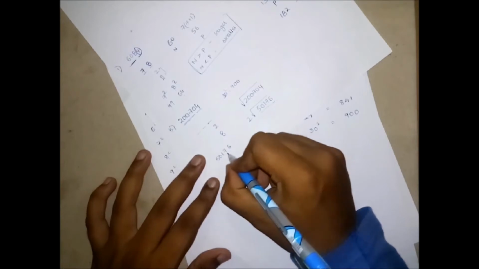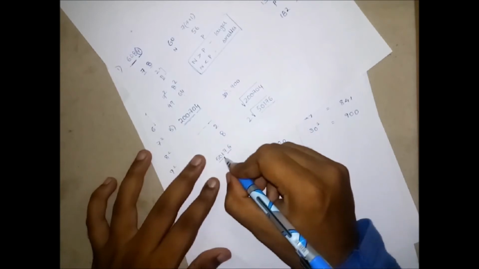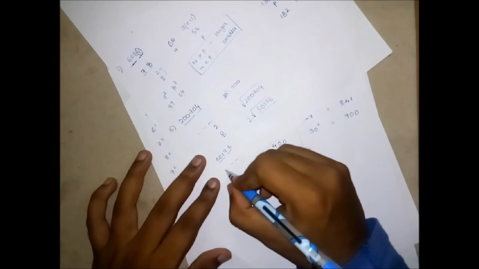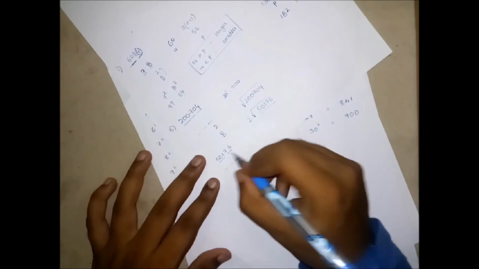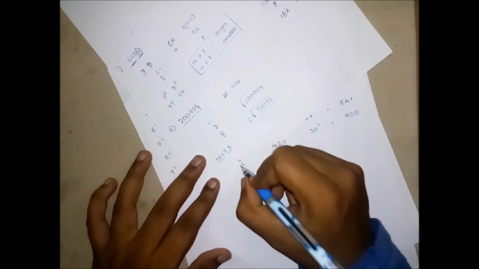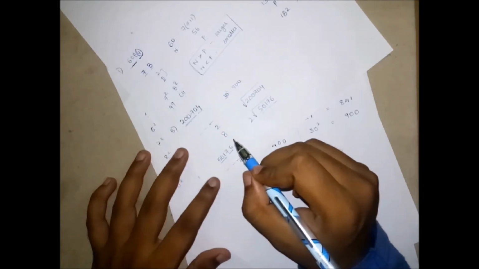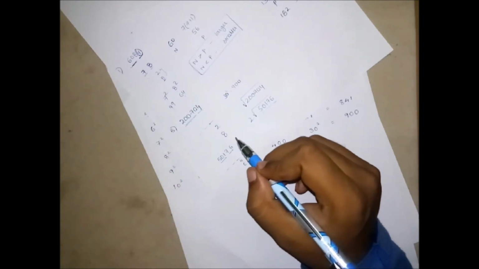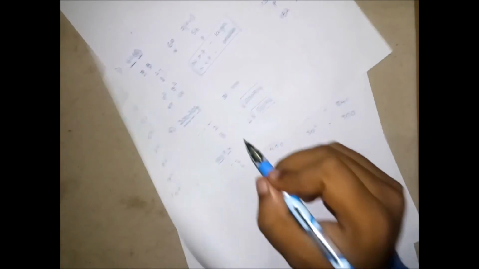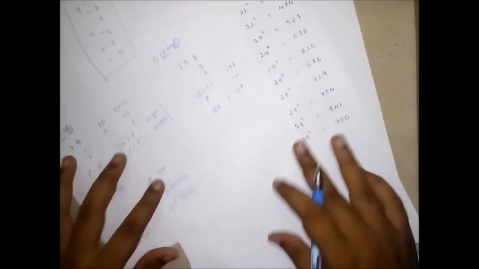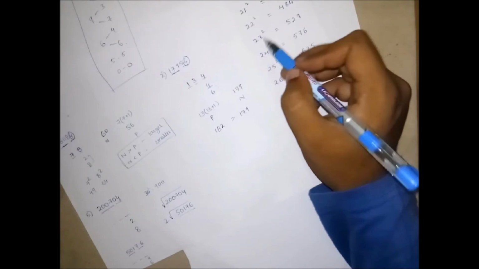50176. Again divided into two parts. It is ending with 6 again, so the units place is 4 or 6, and 501 lies between 22 square and 23 square.